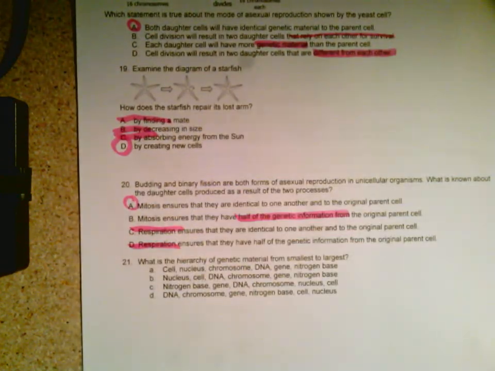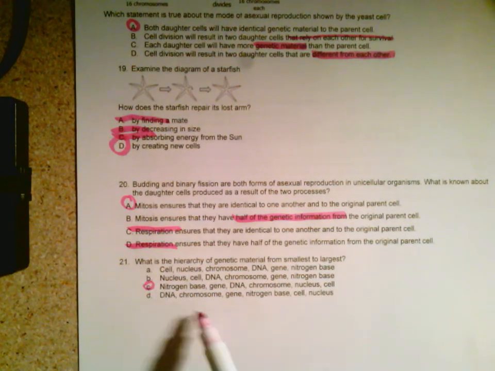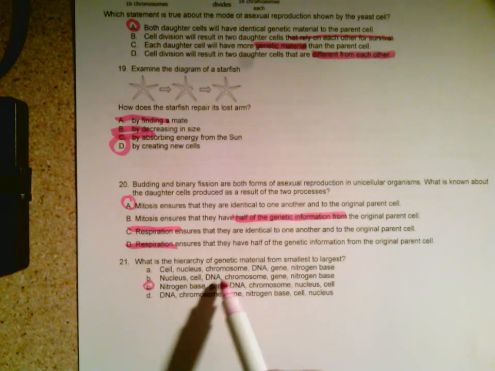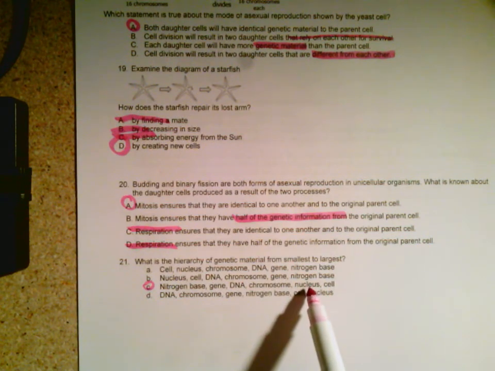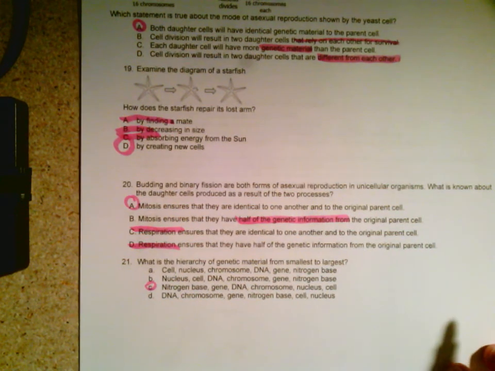Number 21. What is the hierarchy of genetic material from smallest to largest? So we're going for the teeniest, tiniest piece first, which would be nitrogen bases, make up genes, which are small sections of DNA, which coil up to a chromosome, which are found in the nucleus, inside the cell. So your answer is C.